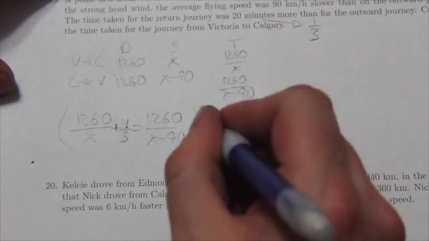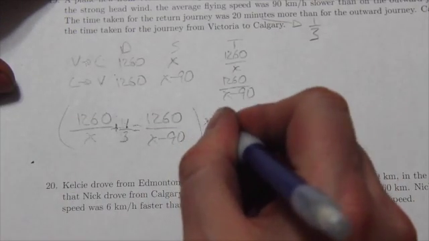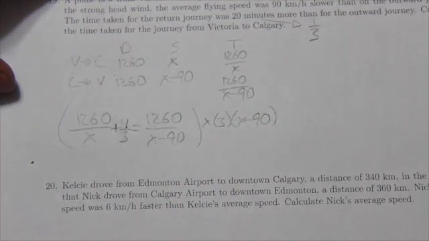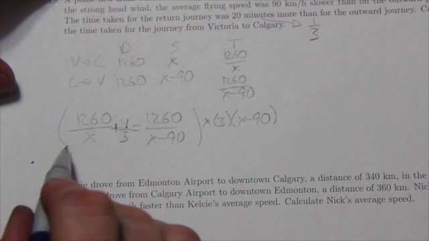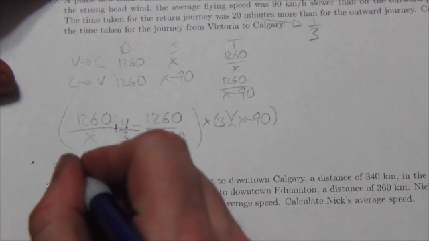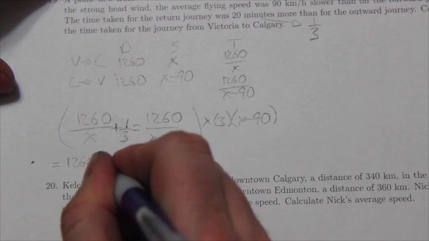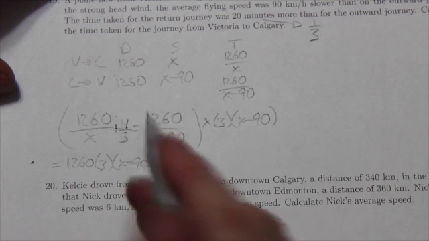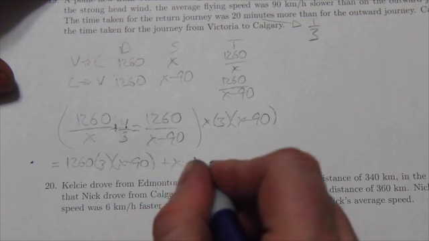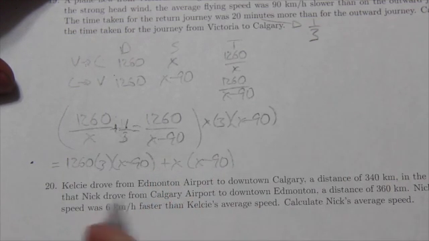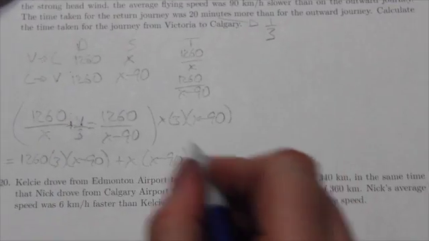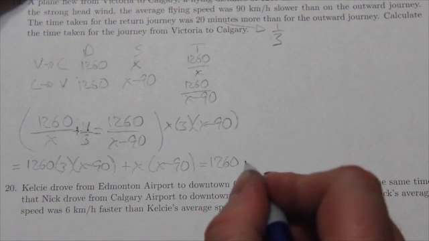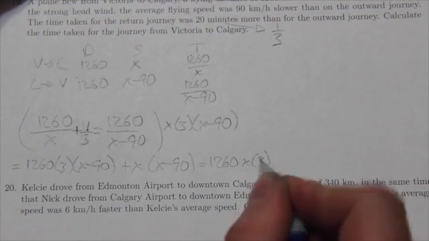I'm now going to solve this by multiplying through by the common multiple of the denominators, which is going to be X times 3 times X minus 90. In the first term here, the X cancels. That's going to be 1260 times 3 times X minus 90. In that middle term, the 3 cancels, so this is going to be plus X times X minus 90. And on the right-hand side, the X minus 90 is going to cancel, so you're left with 1260 times X times 3.